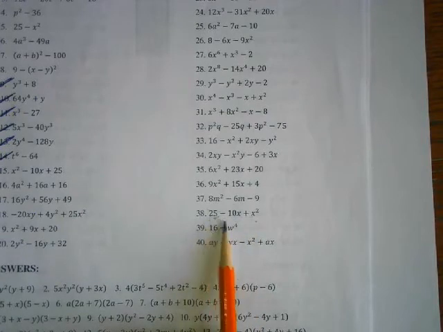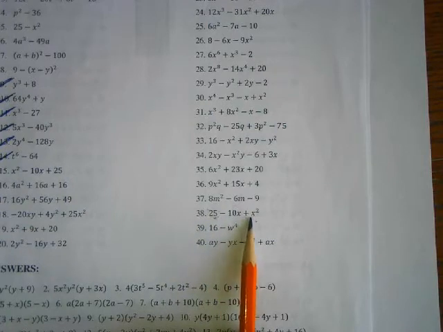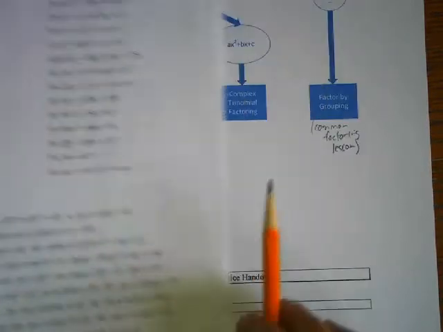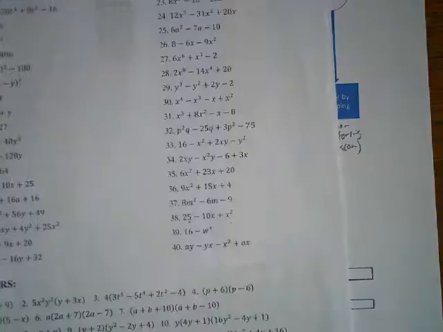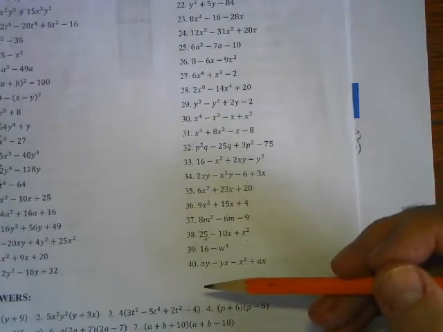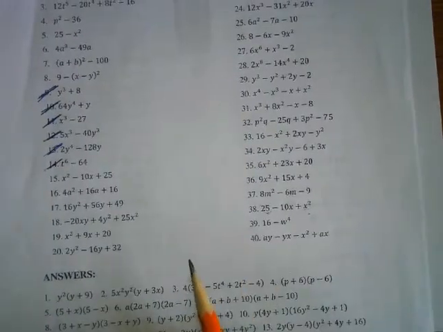So some of these you're going to have to rearrange in the right order. For example, number 38 here, if you just change the order to x squared minus 10x plus 25, it would then fit into simple trinomial factoring, and you go from there. So if it looks close, but maybe it's not quite in the right order, that's when you'll rearrange the questions so that it fits the model more.